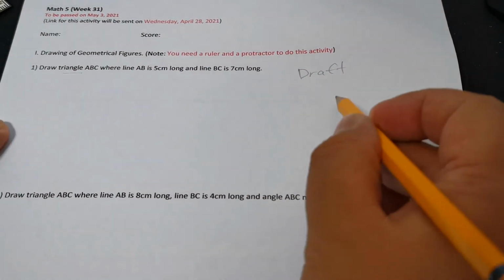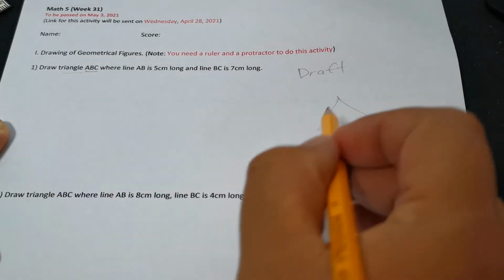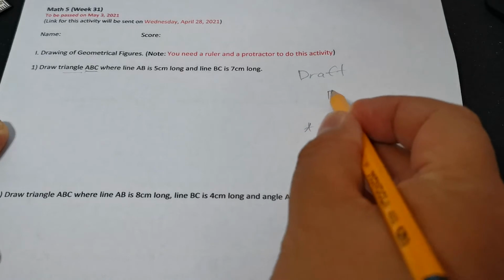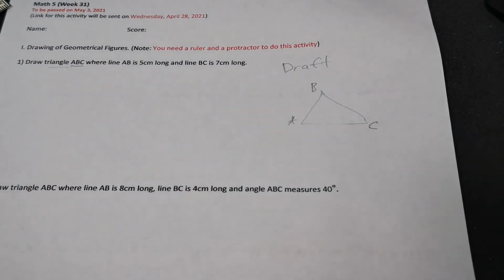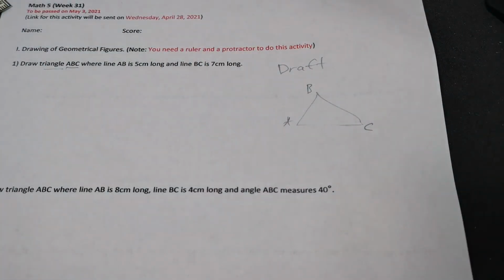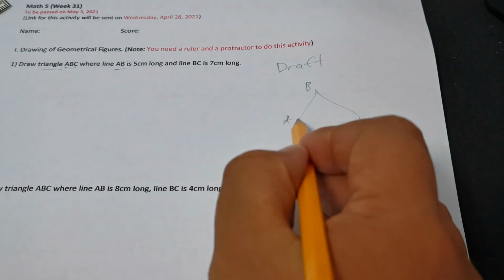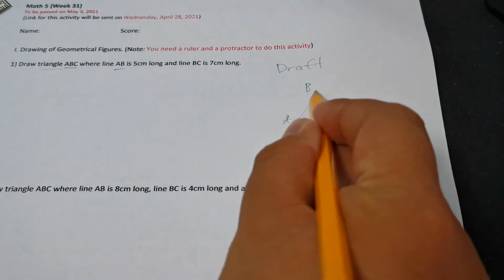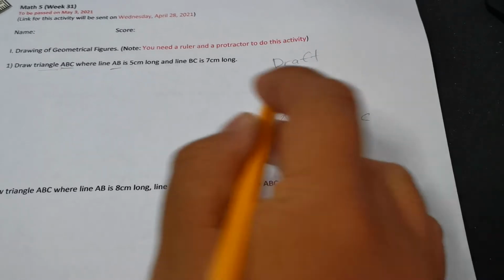To draw a triangle and give the points A, B, C to it. So wherever you want. It's up to you where you want to put the points. Okay, so A, B, C. In my case, I place the points this way. What's important here is that you'll be able to note that this line, line AB, should be equivalent to 5 centimeters.